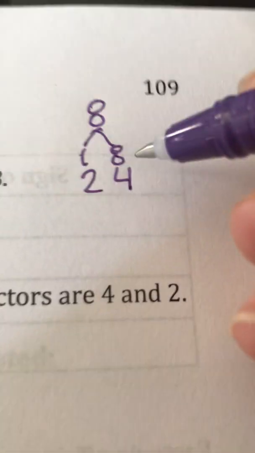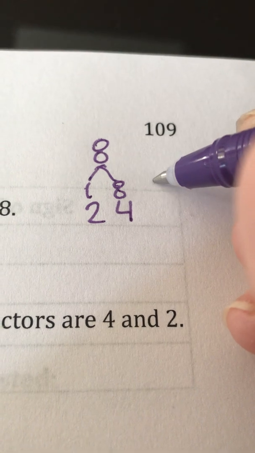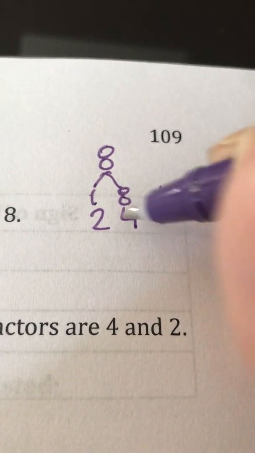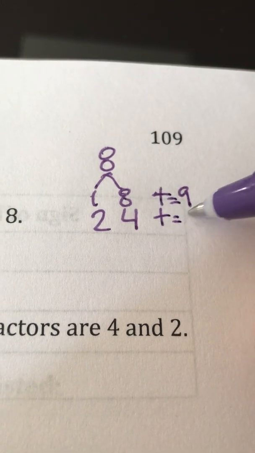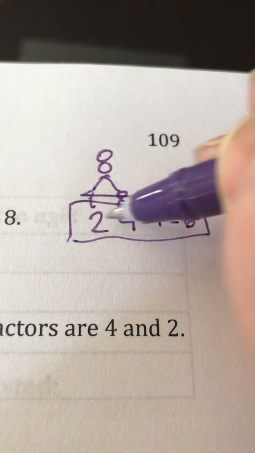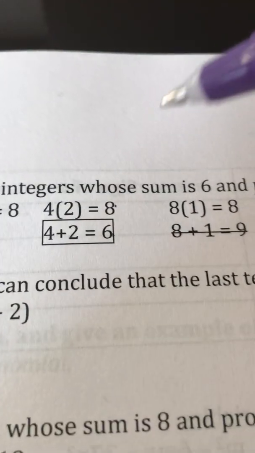So if I look at my two factor pairs, 1 and 8 gives me a sum of 9. 2 and 4 gives me a sum of 6. So I know then that 2 and 4 are the factors that I'm looking for.